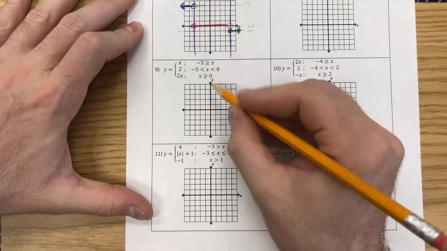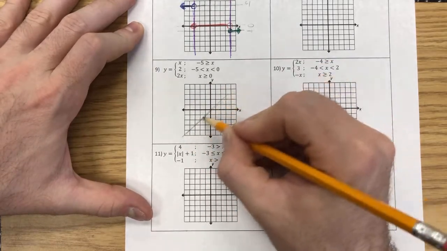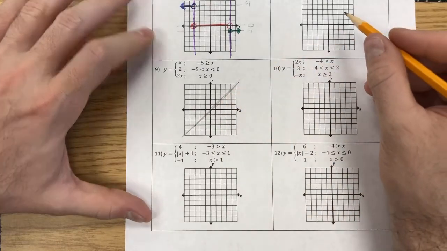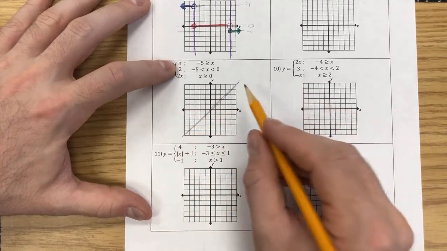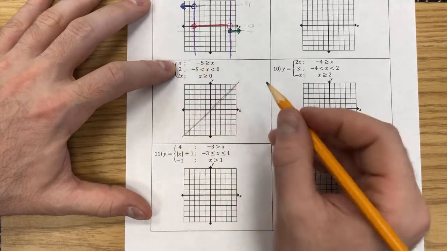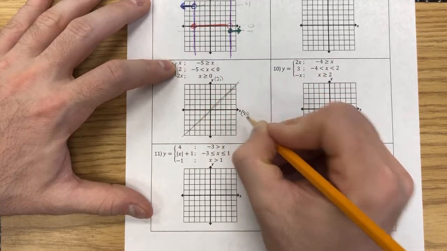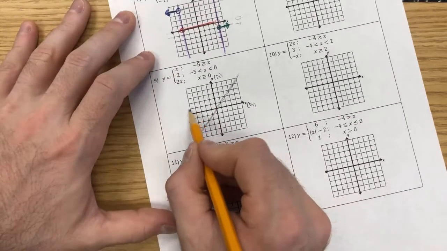If I have y is equal to x, I know that that's going to be a perfect diagonal right through there. Y equals 2. Well, you know what? What I see is that my barrier is at 5, so I'm going to go ahead and make these by 2s. Which means that my 2 is going to be 1, 2, 1 block up.